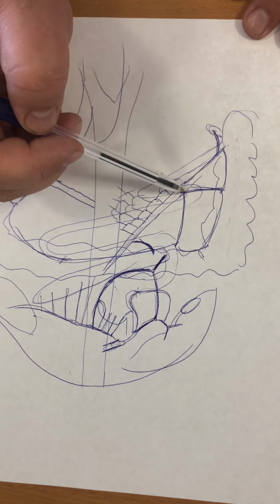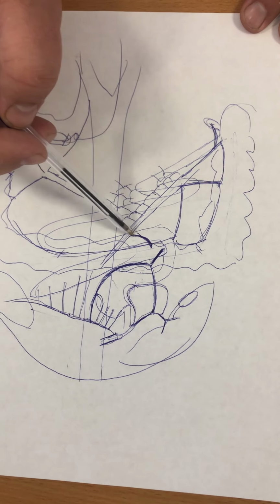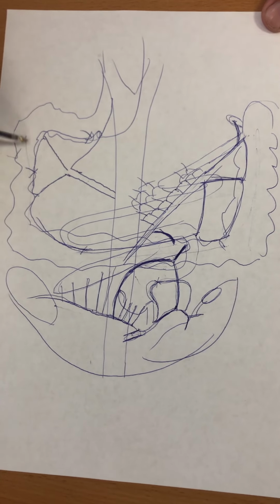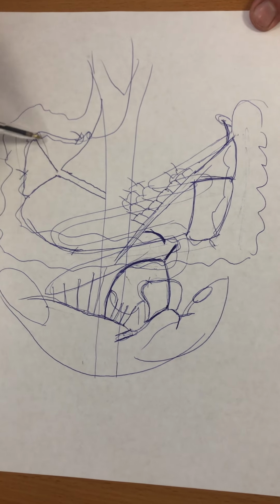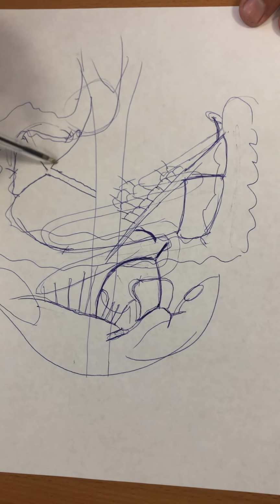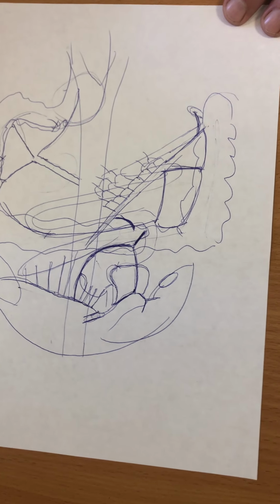Colon ascendens receives arteria colica dextra. Colon transversum, arteria colica media, all of them from superior mesenteric artery. Descending colon receives blood from arteria colica sinistra, sigmoid colon from arteria sigmoidea, and upper part of rectum from arteria rectalis superior, and all of them from inferior mesenteric artery.